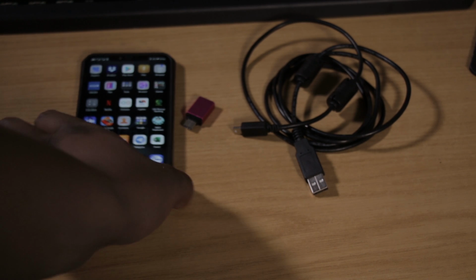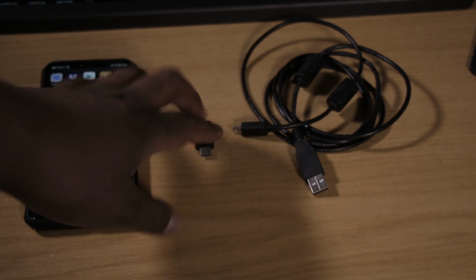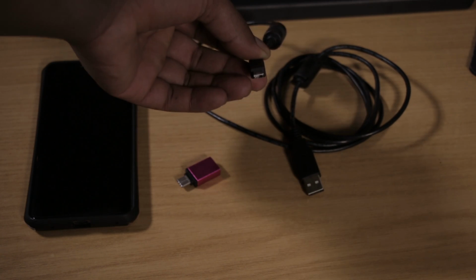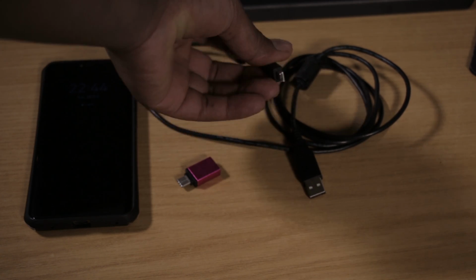For this connection, what you need is the USB OTG. You need the data cable that comes with your camera, and then you need to download an app that I'm using here. It's called DSLR Controller.